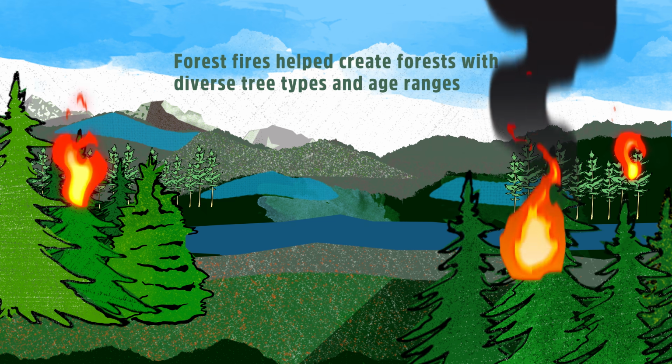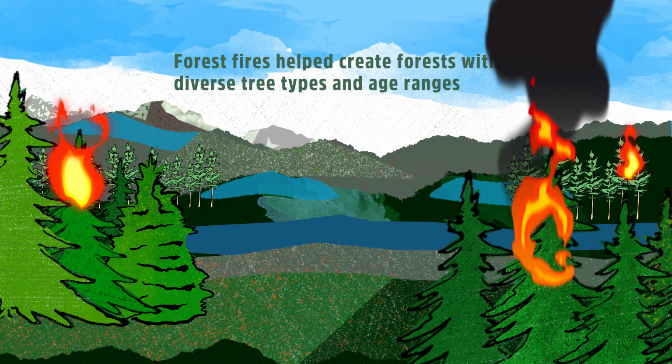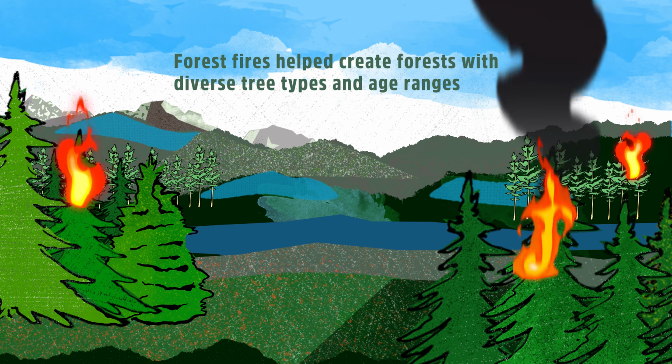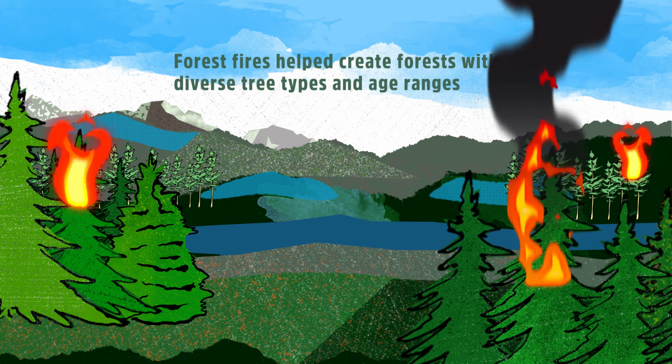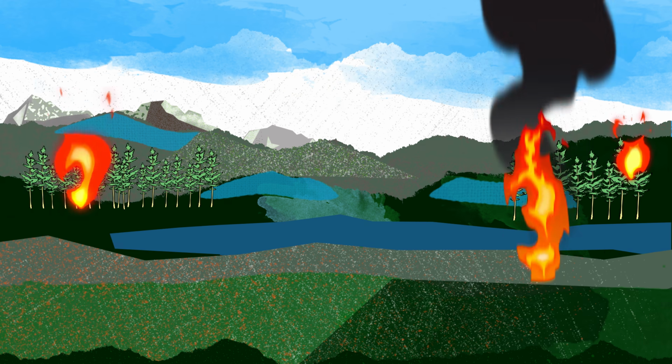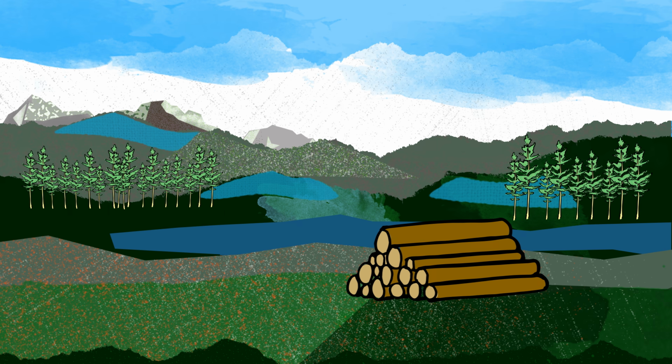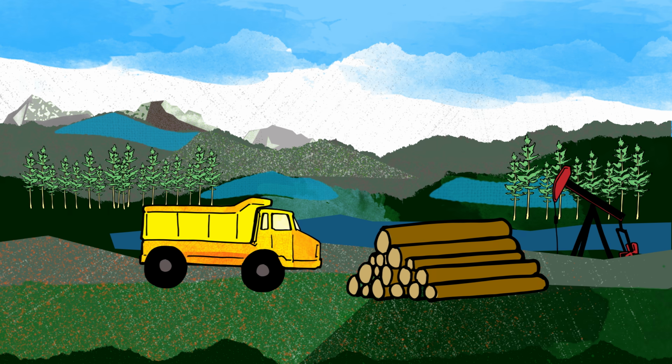Historically, this ecosystem would have been influenced by periodic forest fires, which create a diversity of forest types and ages. Today, the combination of forestry and fire is shifting the boreal forest to a younger landscape. Forestry and oil and gas development are prevalent in the region, including oil sands development.